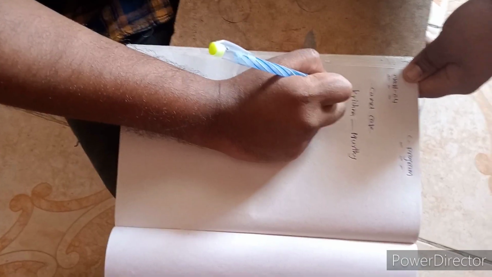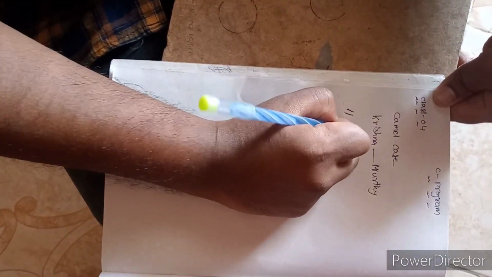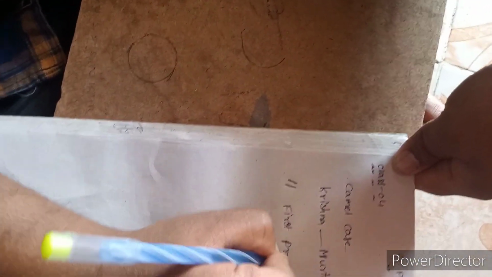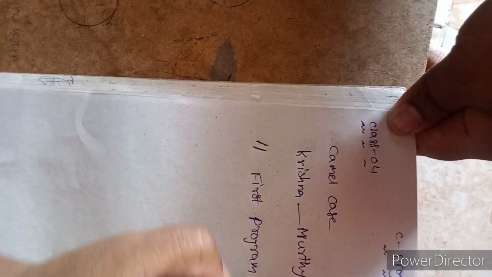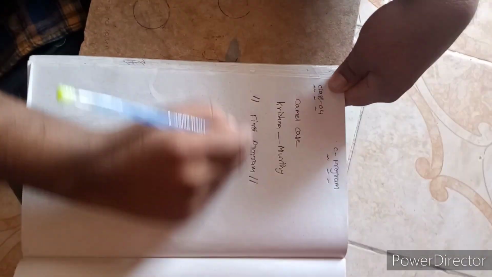Okay, first the comment section. For a single line comment we have double forward slash, first program, and we end the first single line comment.